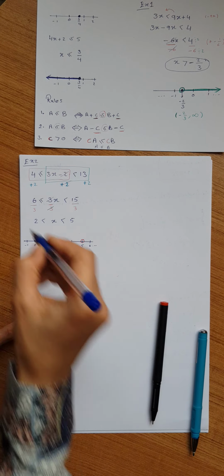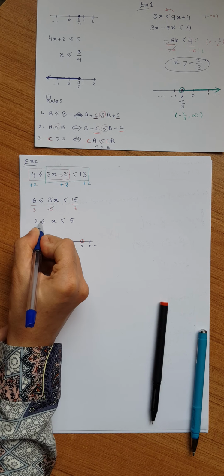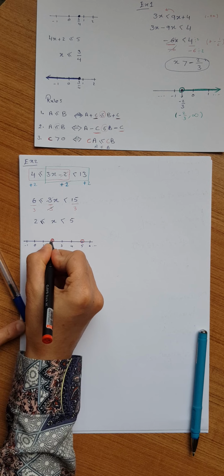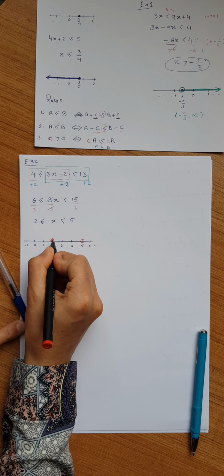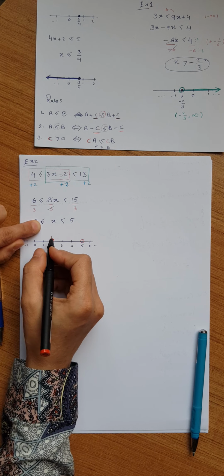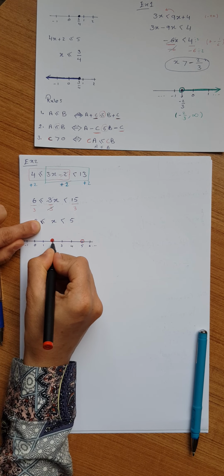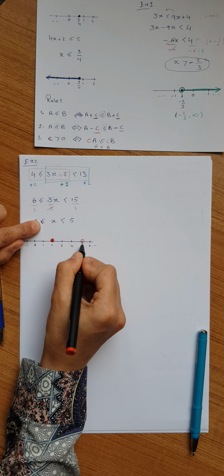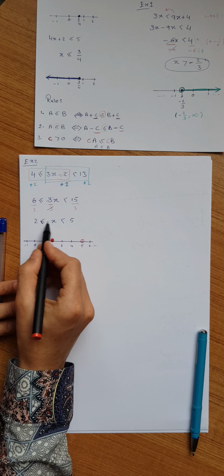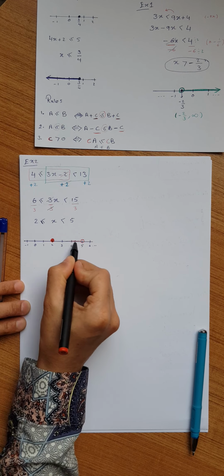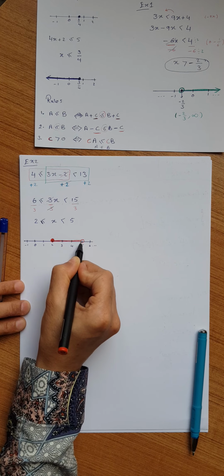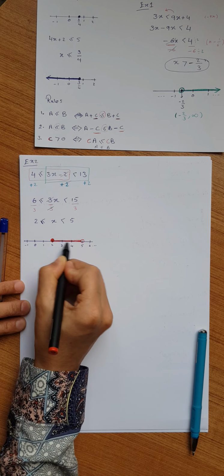Oh, sorry, here I have forgotten this symbol. I have got an equal sign here. Since I have got an equal sign with the 2, sorry for that, I forgot to write this one down, I will fill up the 2, and I will leave the 5 open because it doesn't have an equal sign with it. Of course, it includes all those numbers that are in between them. So this part is the set of solutions for that inequality.